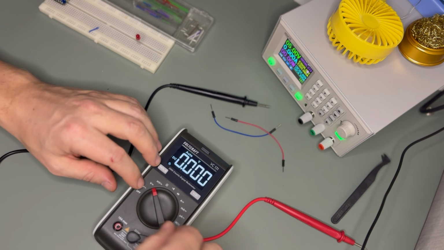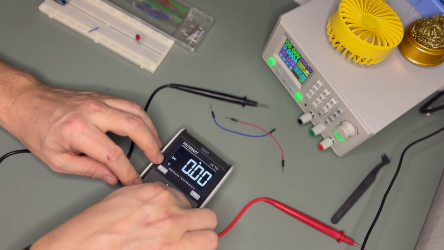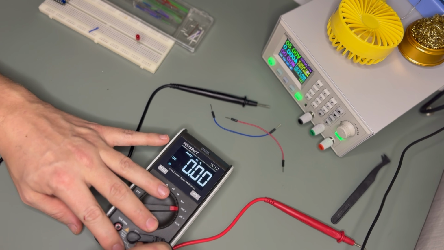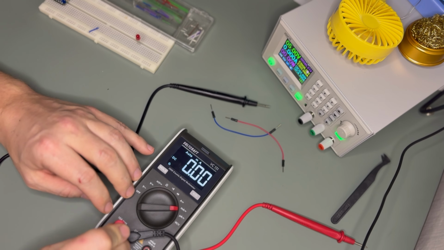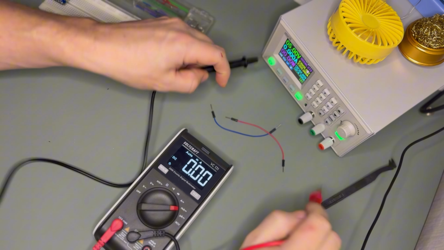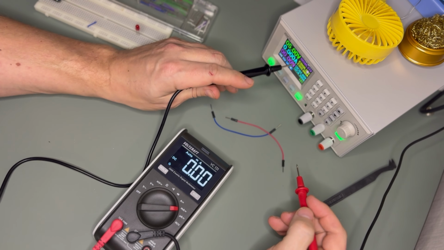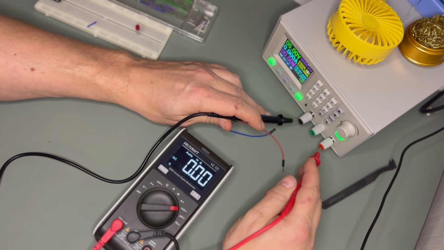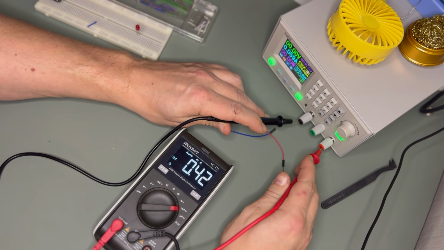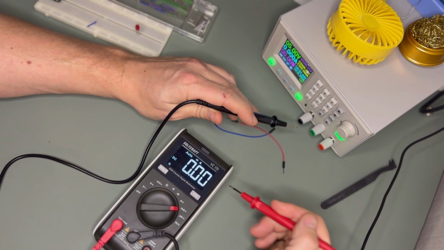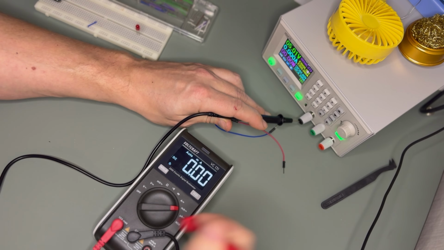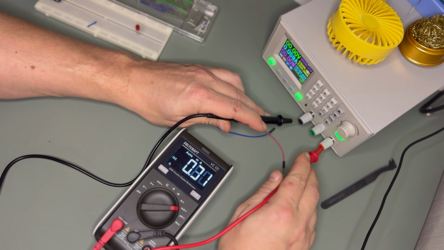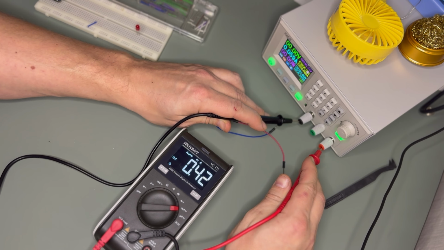We're going to measure current. Let's do milliamps. And there's not going to be any current, there's no circuit. The current I can measure here is going through my multimeter, so it's 40 milliamps.